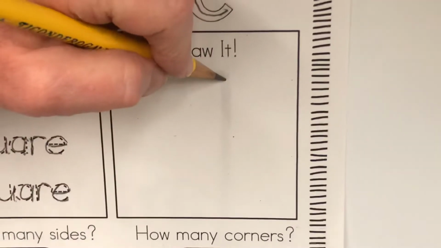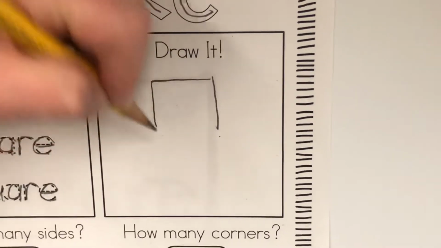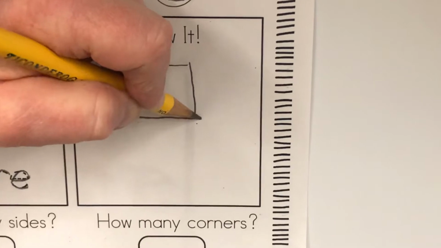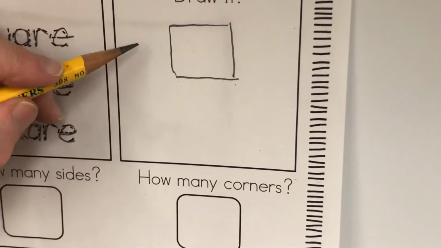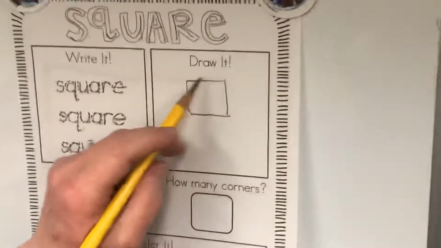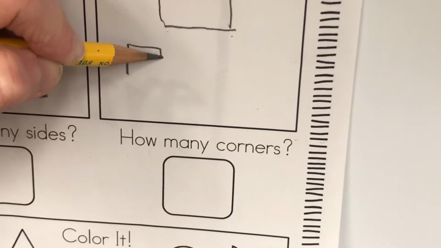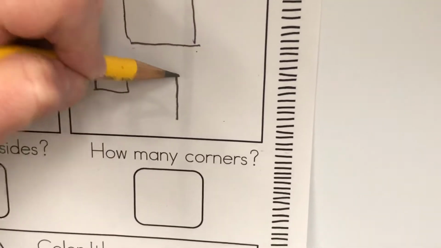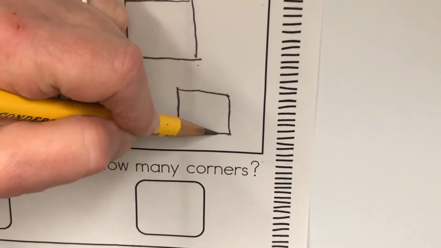I see a sharp corner right here. I can draw a nice square. We want to make sure we have straight lines and sharp corners on our square. Make sure you don't make a skinny square because then it wouldn't be a square, it would be a rectangle. Make sure you make all four sides the same. If your first one didn't turn out so well, don't worry. Just draw another one. No big deal. Everybody makes mistakes. Straight line, 1, 2, 3, 4.